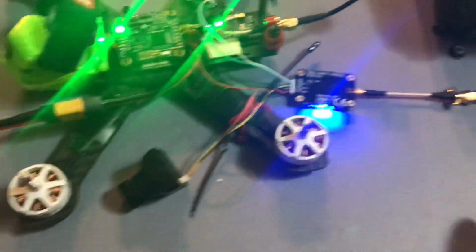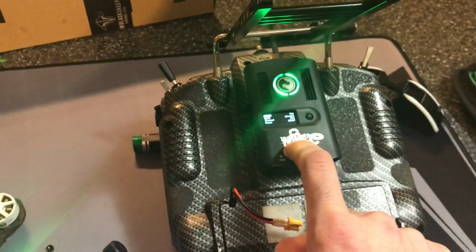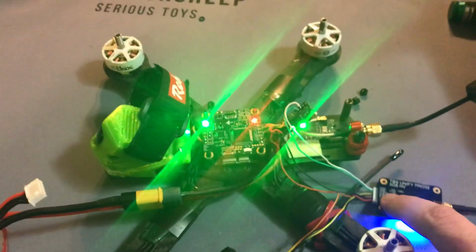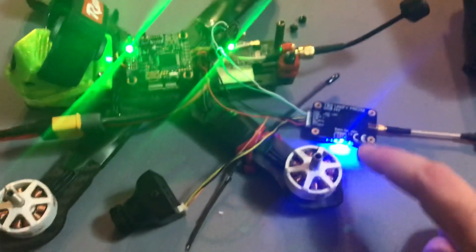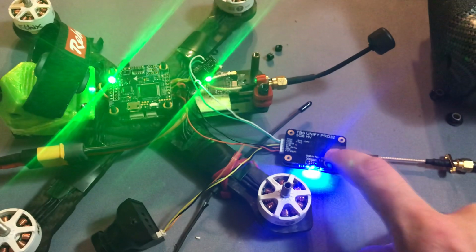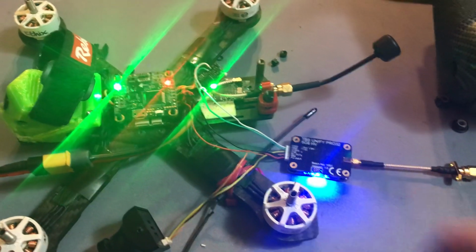So once again, in quick summation, you're going to set your output for Crossfire. You're going to wire this so RX goes to TX and TX goes to RX. And you're going to enable CRSF on the actual VTX through the Agent X program.